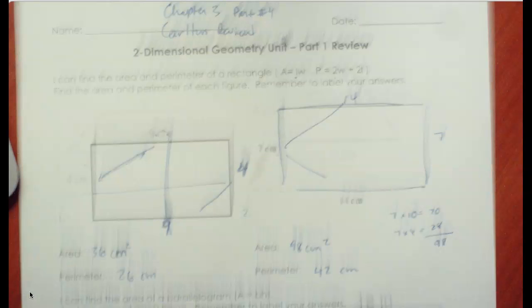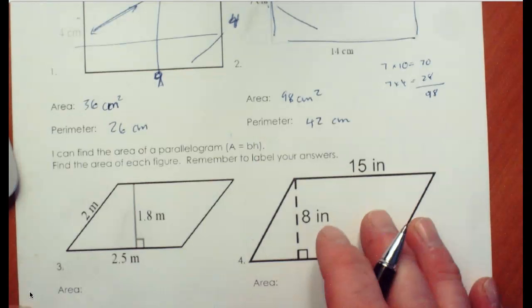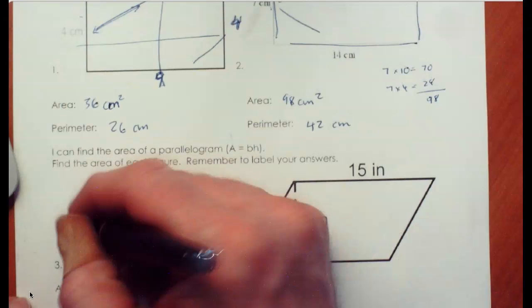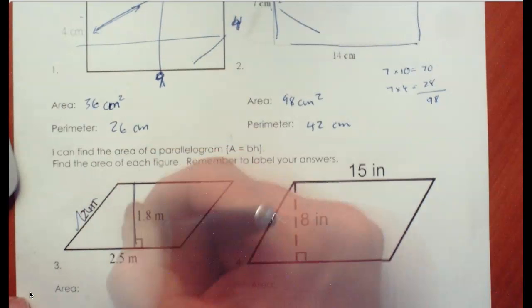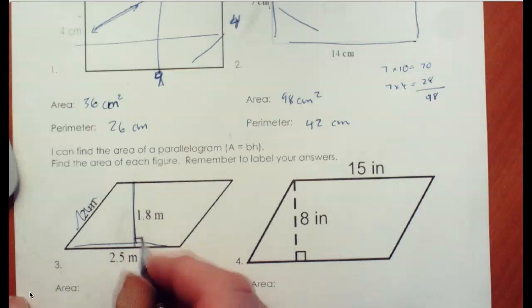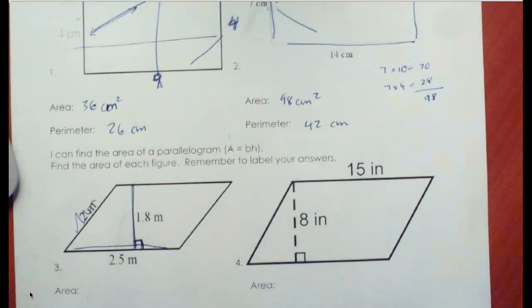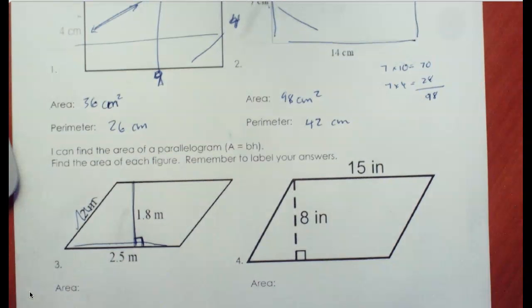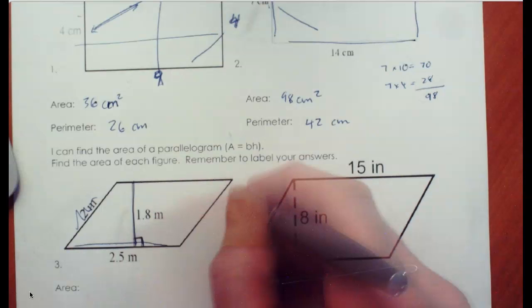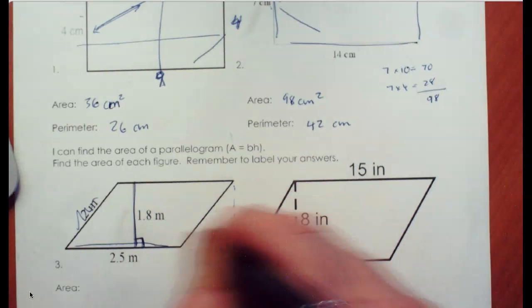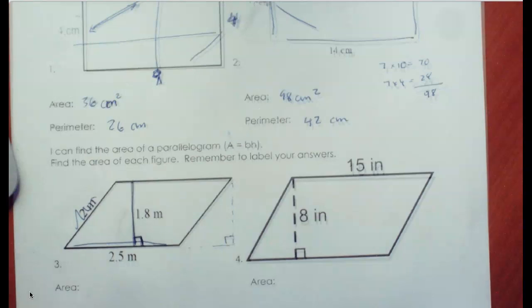All right, I can find the area of each parallelogram. That's just base times height. Now this here is a distractor. You can't pay attention to it. The base times the height. The height will always be perpendicular, and they'll show it with a little right angle symbol like that. It might even be out here on the side. But they'll still show that little right angle piece out there.